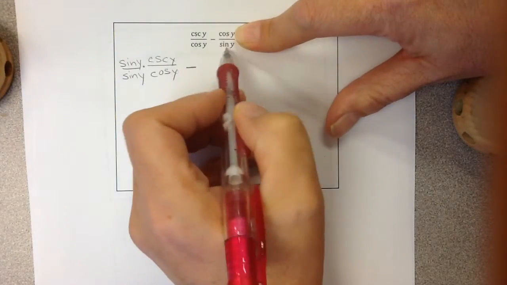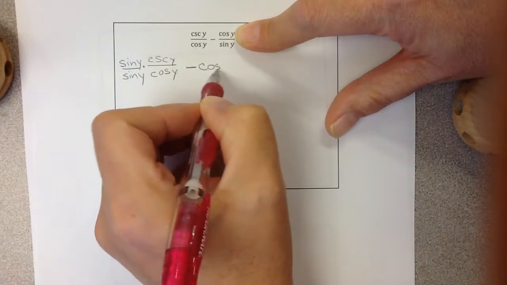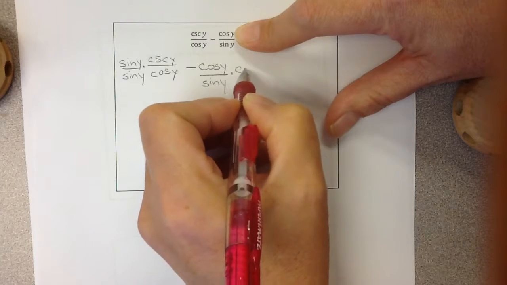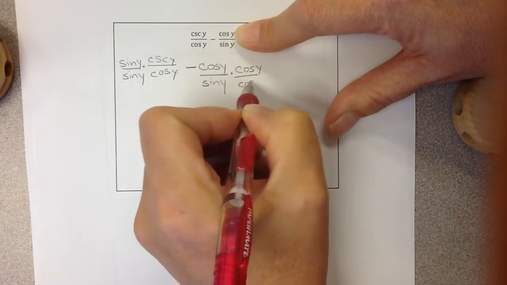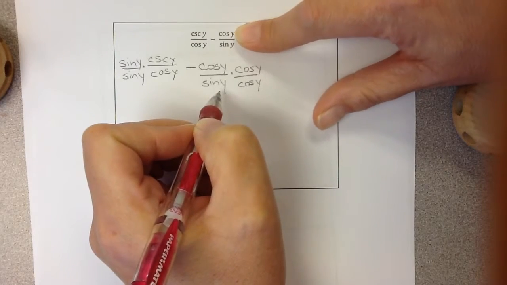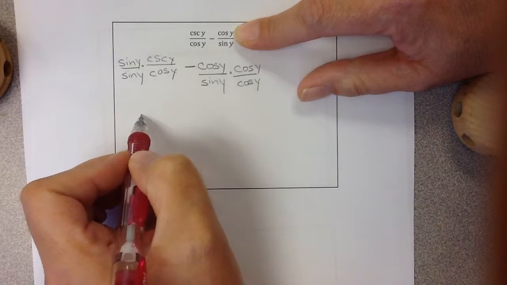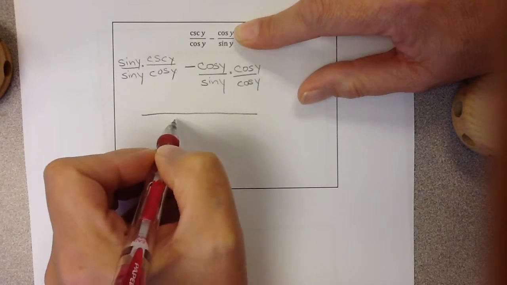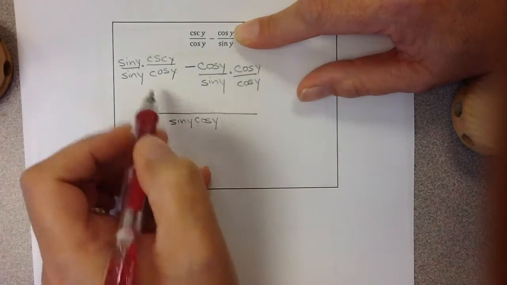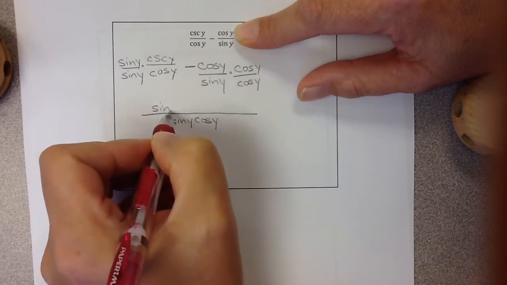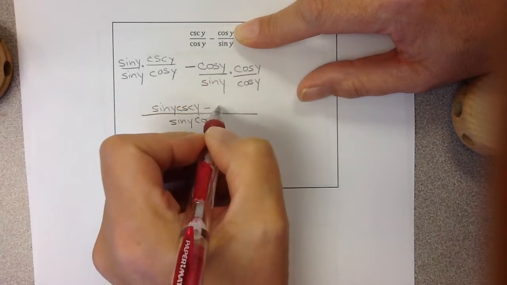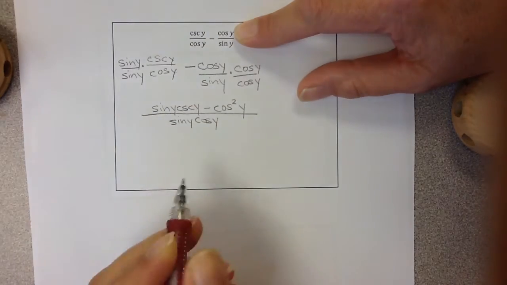Minus, let's bring down our second term, cosine y over sine of y. And we're going to multiply this one by a form of 1. That's cosine over cosine, and that will introduce a cosine into the denominator. Alright, so we're going to combine this into a single fraction with a sine y cosine y in the denominator. In the numerator we have a sine times a cosecant minus cosine times cosine is cosine squared.